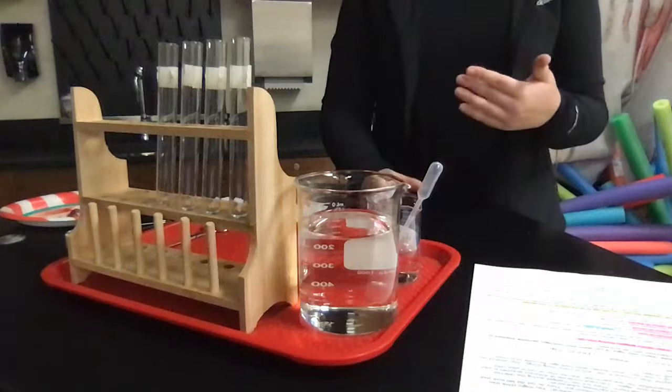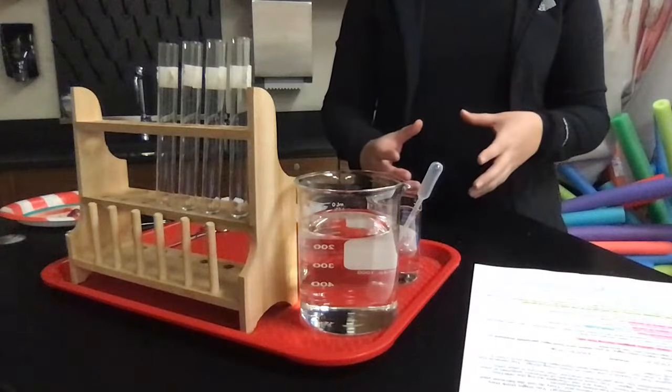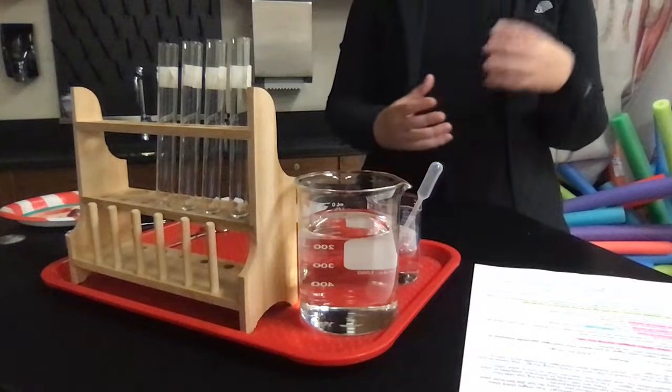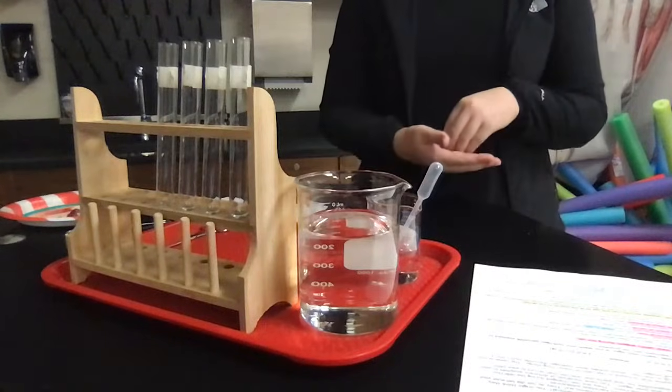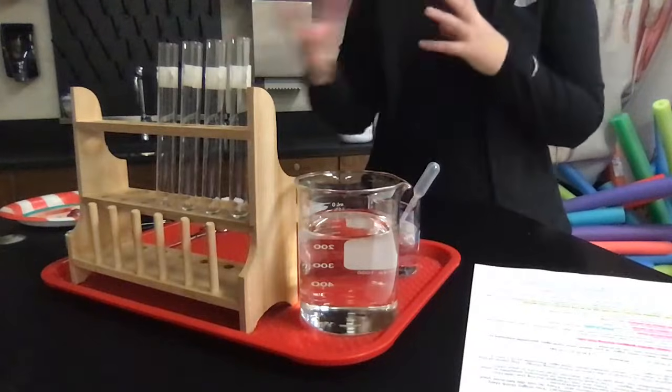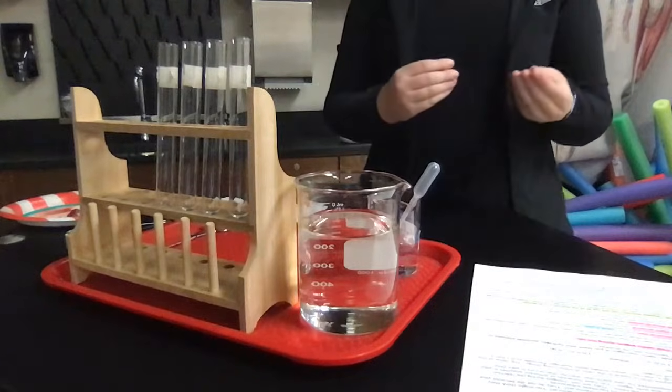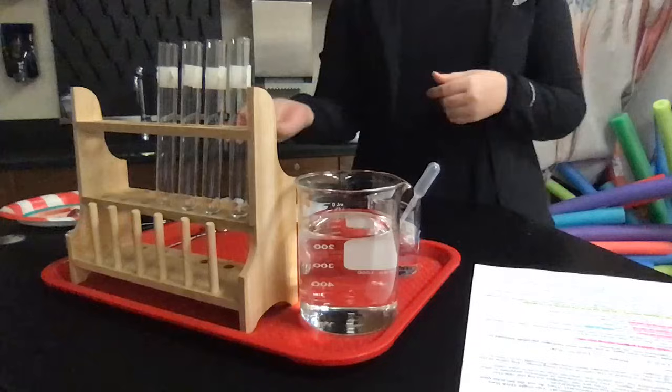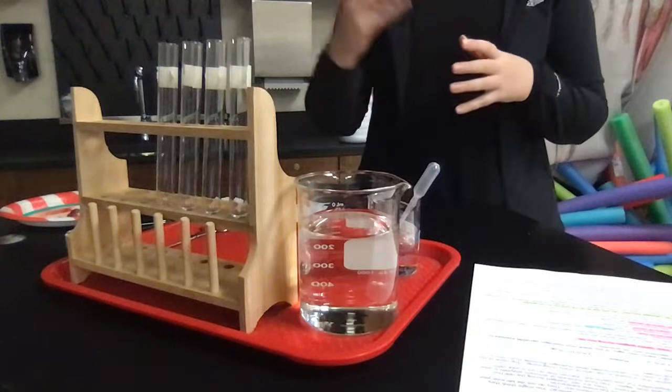So the first thing that I like to talk about is just the reaction that we're going to be observing. Catalase is going to act on a substrate called hydrogen peroxide, represented as H2O2, and turn it into two molecules of H2O and oxygen gas, which is O2. So that's the reaction that we're going to witness today.